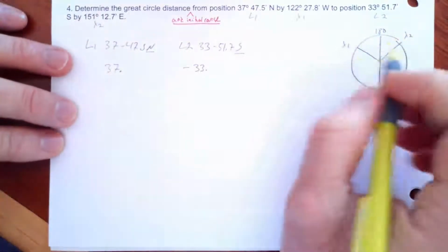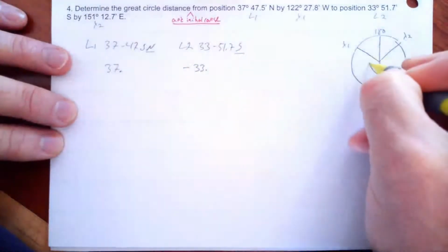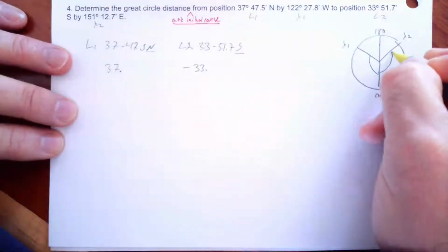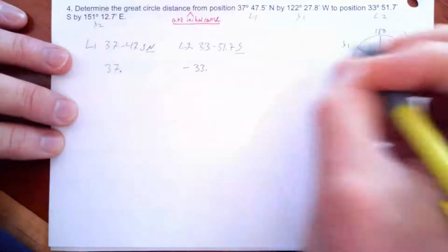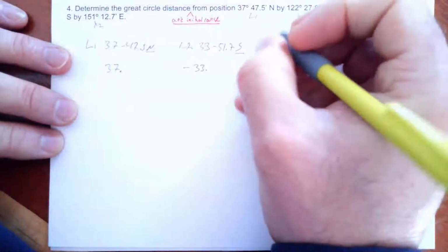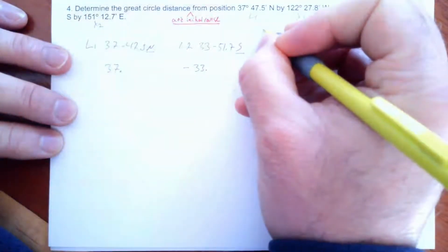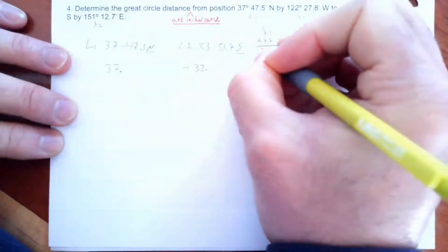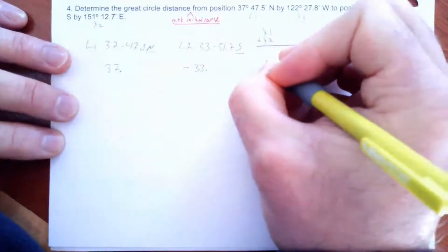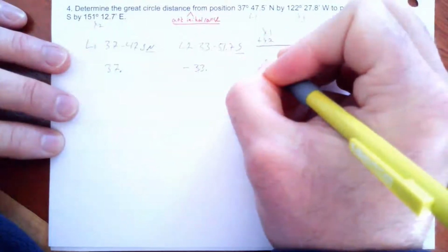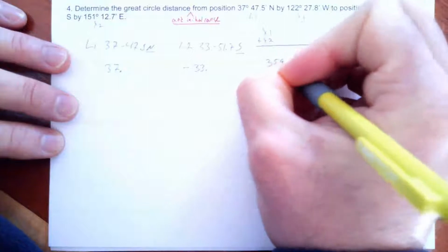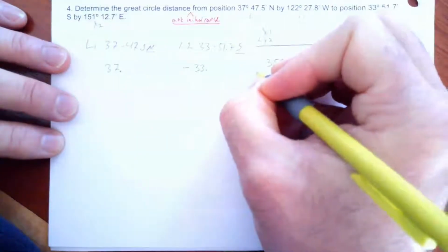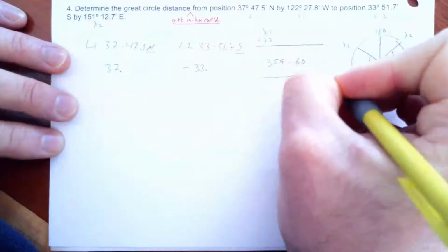So I'm going to add my 2 longitudes together. I'm going to add this longitude to that longitude, and then subtract from 360, and that's going to give me this angle. So for a calculation of D low, I'm going to go longitude 1 plus longitude 2, and that's going to give me my base D low, and then I'm going to subtract that from 359.60. I'm getting ready to do that calculation.